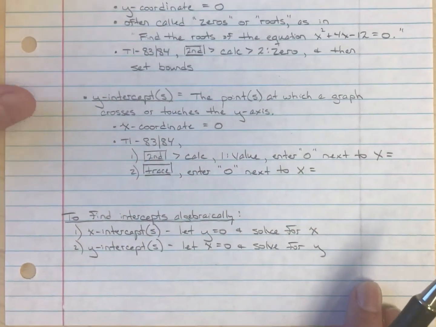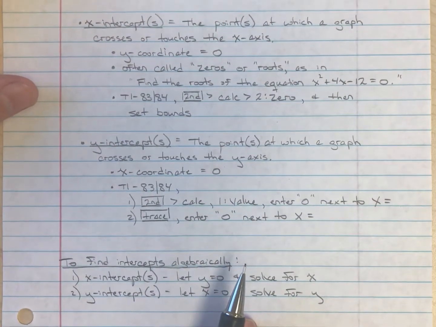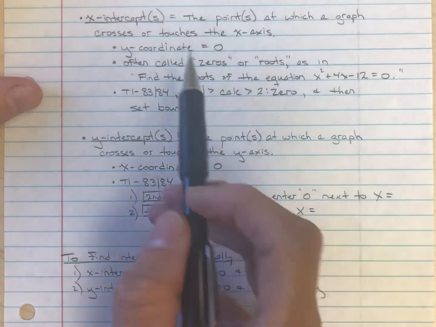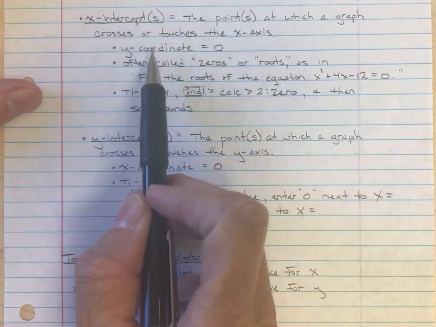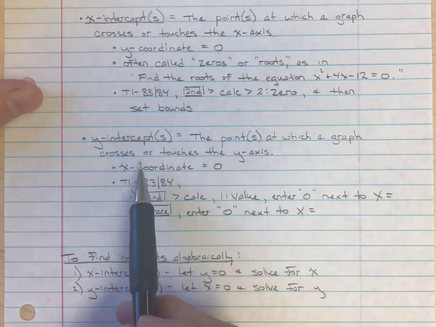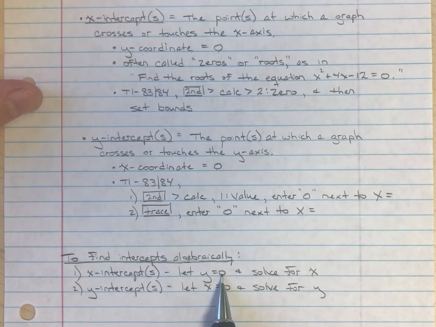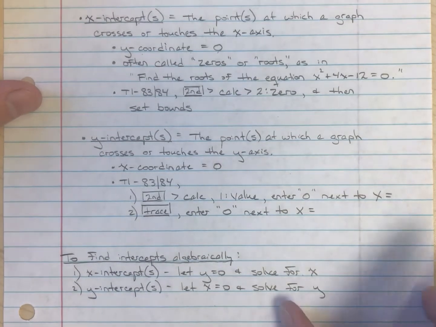Okay, so to find these intercepts algebraically, we're going to use the fact that the x-intercept has a y-coordinate of 0 and that the y-intercept has an x-coordinate of 0. So if we want to find the x-intercepts, we're going to let y equal 0, and then we're going to solve for x. And when we want to find the y-intercept or intercepts, we're going to let x equal 0 and solve for y. Let's take a look.